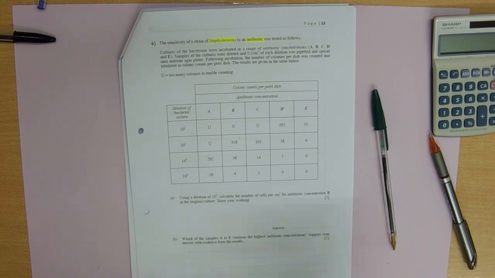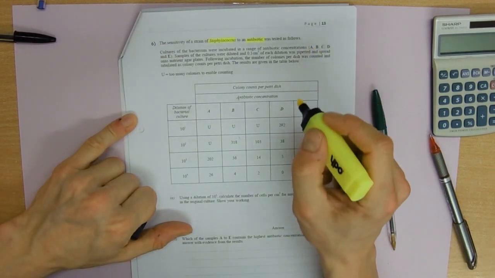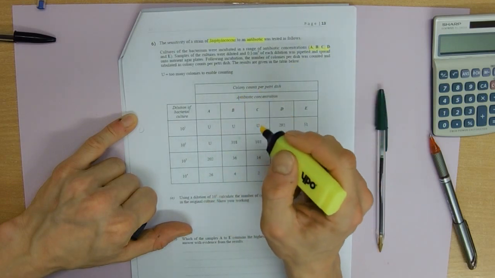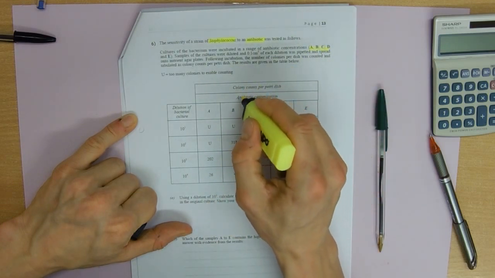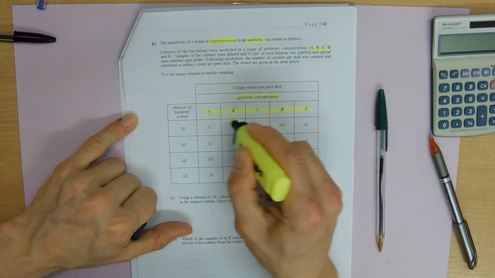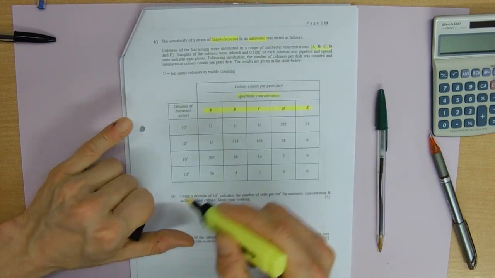And they've incubated them at different antibiotic concentrations. So the antibiotic concentrations are these. That's a different concentration of antibiotic.